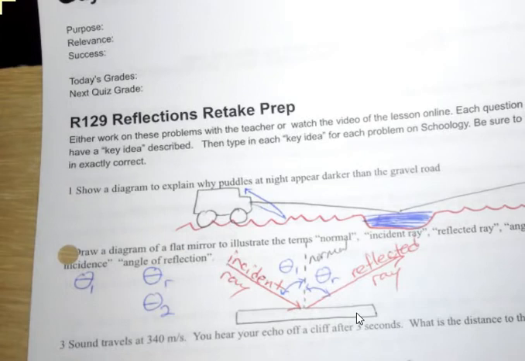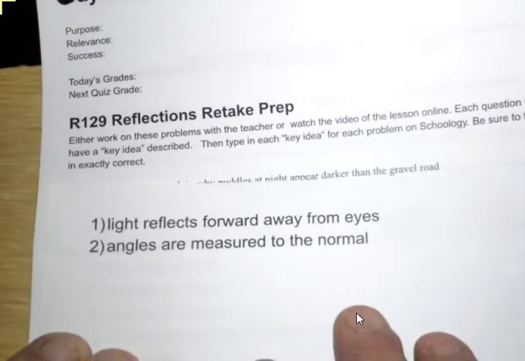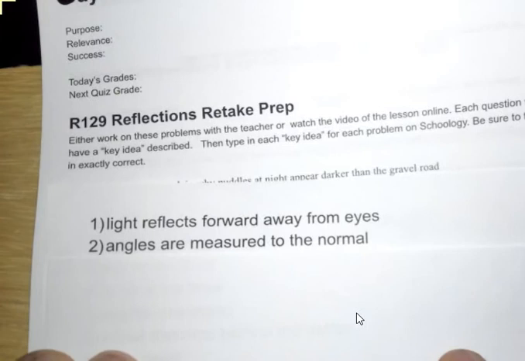For that, you should write down this key idea. Angles are measured to the normal. Remember, you have to type it into Schoology exactly as it appears on this paper. Does anybody need more time?